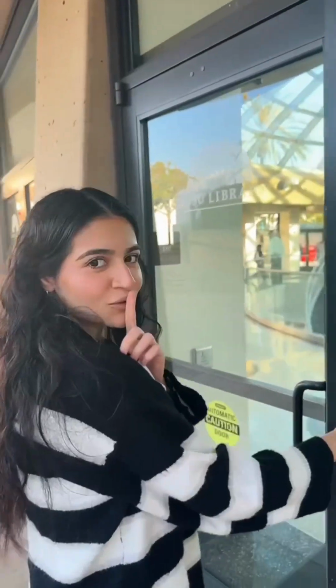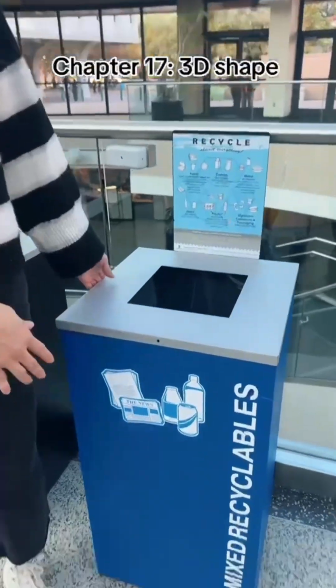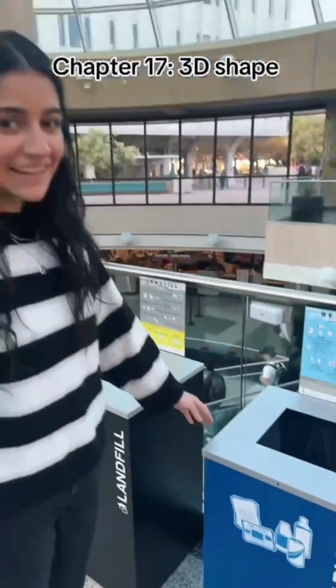Hi, my name is Samantha Medina, and I'm going to take us inside the University Library to discuss Chapter 17 by looking at a three-dimensional shape. This trash can is a three-dimensional shape. It is the shape of a rectangular prism.